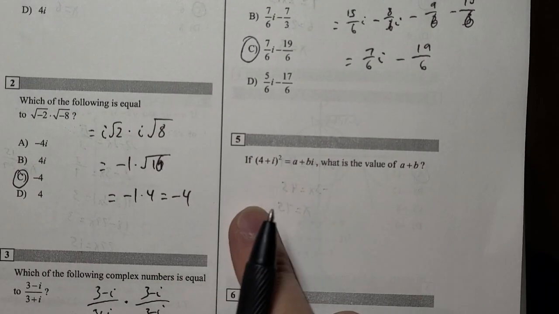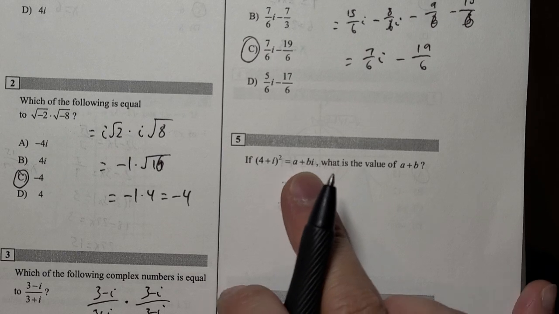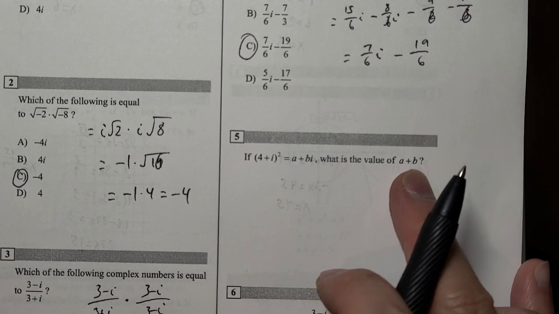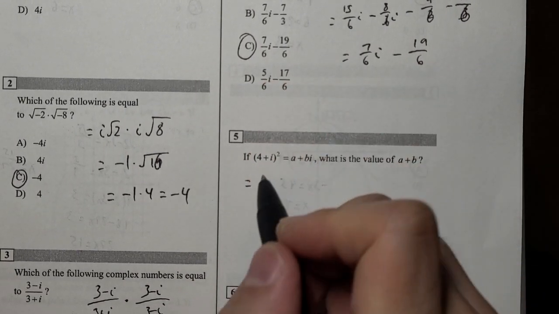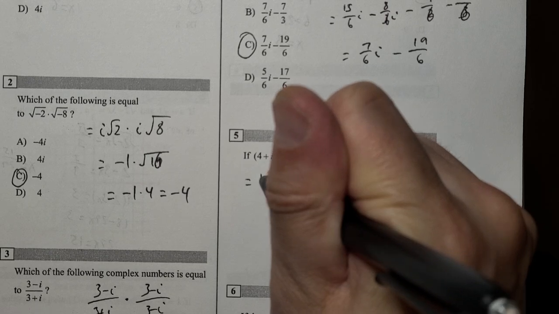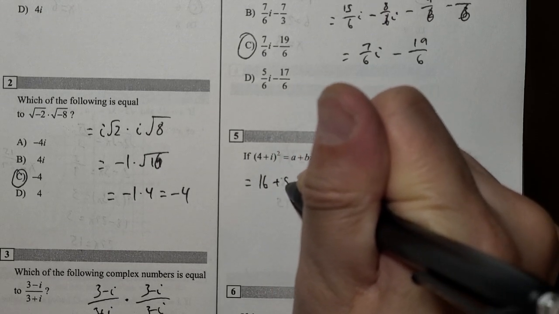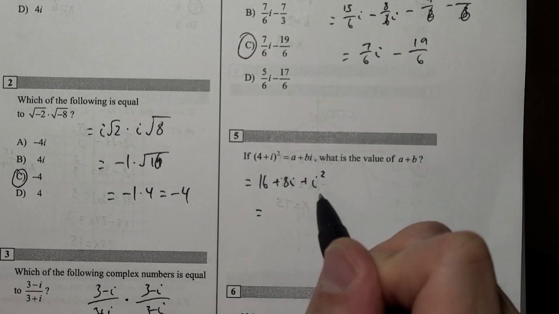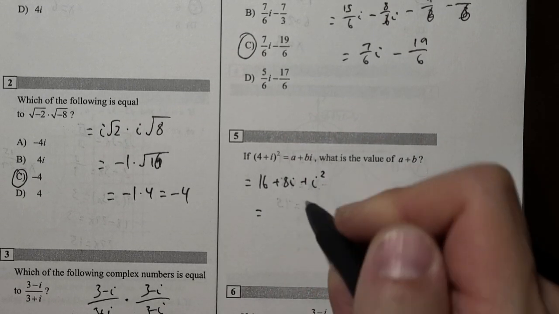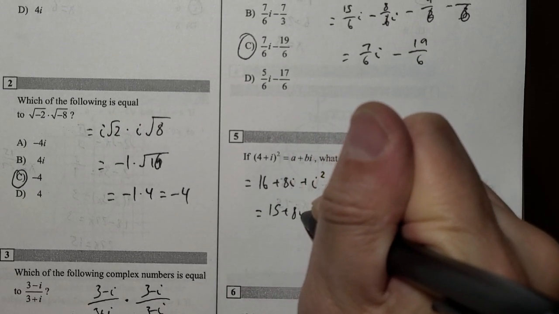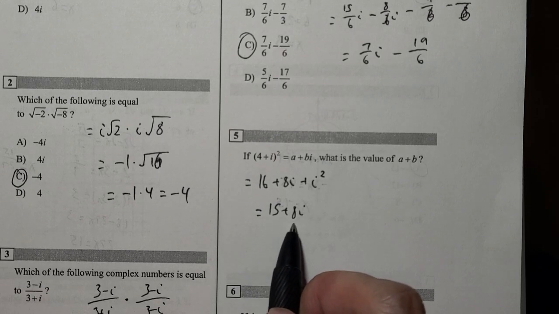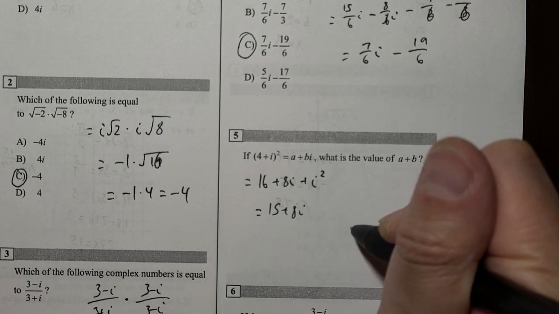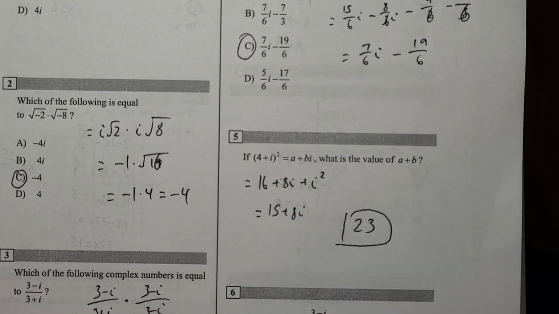Okay? If 4 plus i quantity squared is a plus bi, what is the value of a plus b? Okay? Let's expand this. Let's use the formula: 16 plus 8i plus i squared. What's i squared? That's negative 1. So 16 minus 1 is 15. So my a is 15. My b is 8. So 15 plus 8, 23.